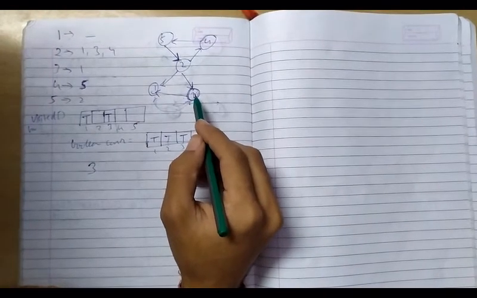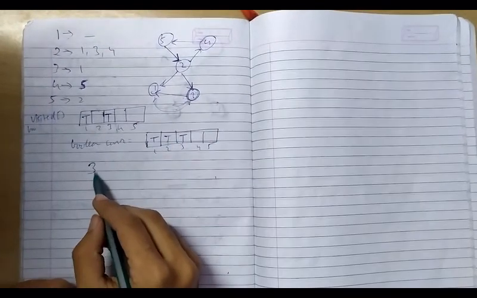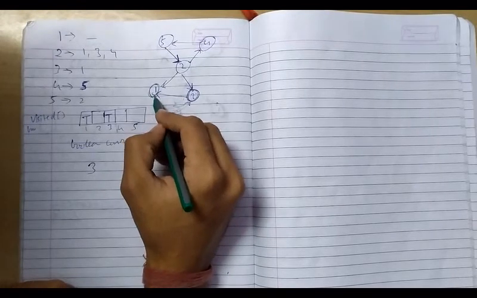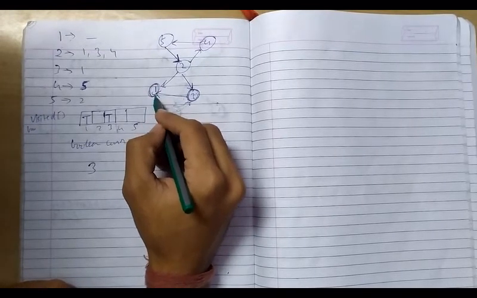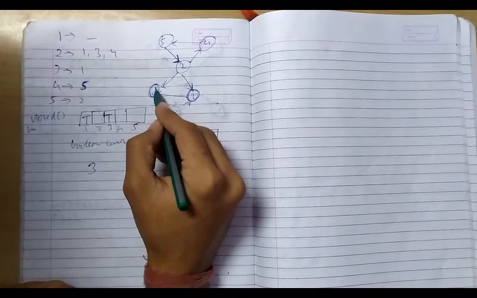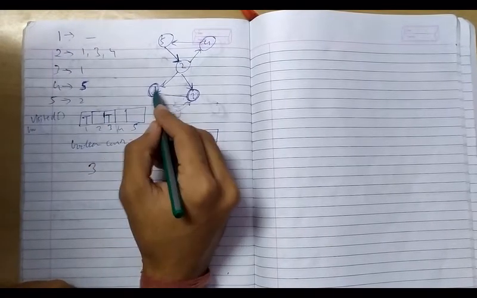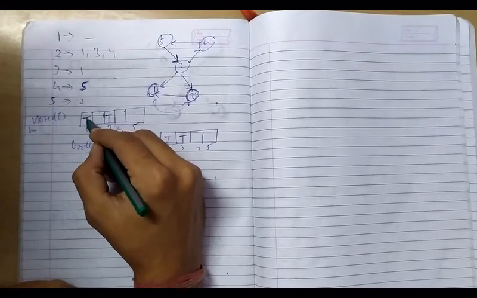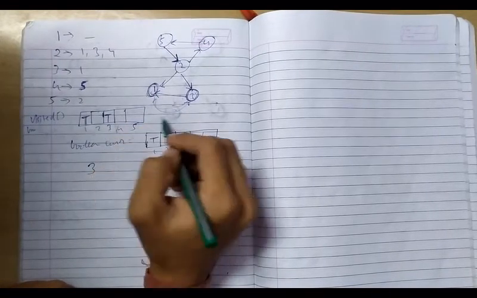Now we will do DFS search with respect to 1. Before doing DFS search with respect to 1, we will see whether this node is marked as true in the visited array. Yes, it is already marked true in the visited array.